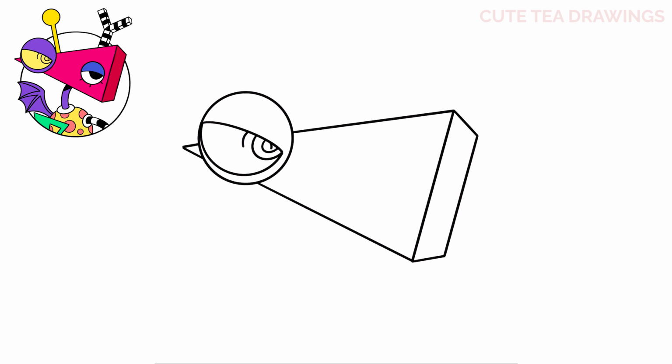Inside the head on the right, let's draw another circle. And then draw a curved line across the center. Now inside the bottom part, let's draw a curve at the top, and then color this in black. And then let's add 3 lines underneath for the eyelashes.